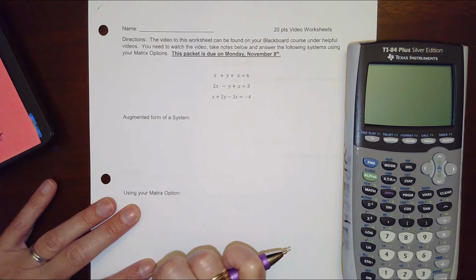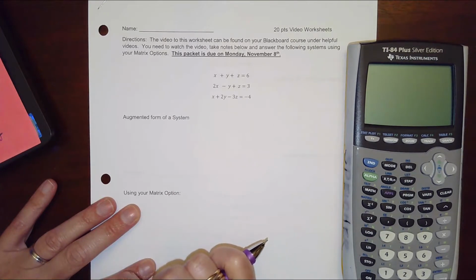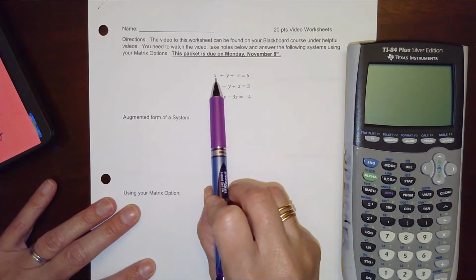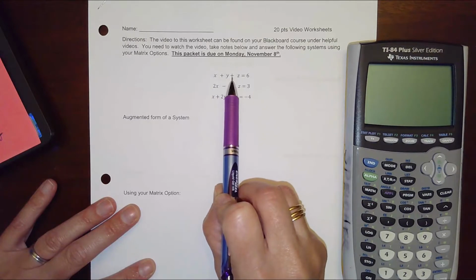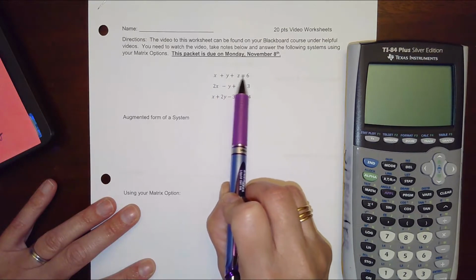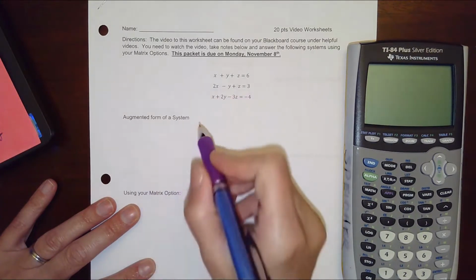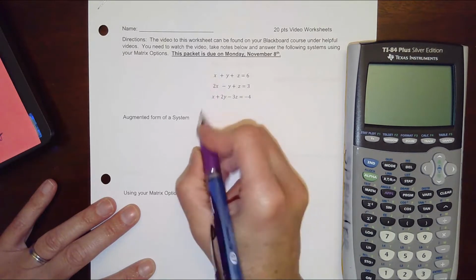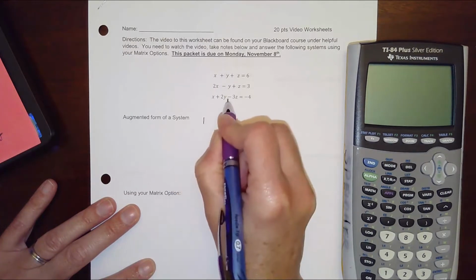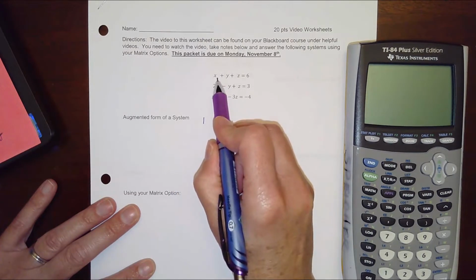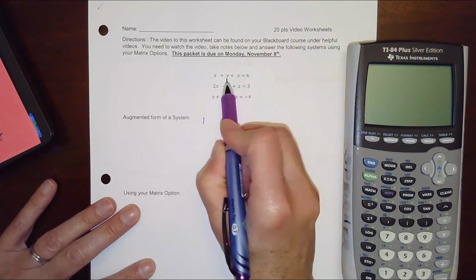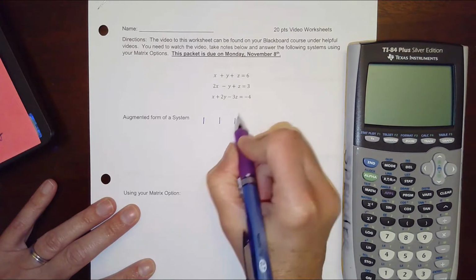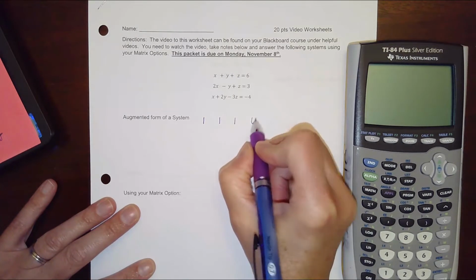So the first thing that you need to be able to make is what's called the augmented form of a system. And all the augmented form are the coefficients that exist in front of the variables and the constant that's on the other side of the equation. So there's a 1 understood to be in front of that x. So the augmented form of this system would be 1, 1, 1, 6. Do you see how there's a coefficient, a 1 understood, in front of each of these variables? And then we'll write the constant 6.